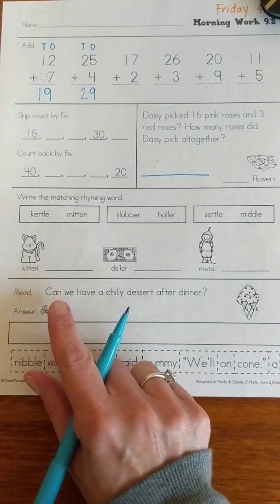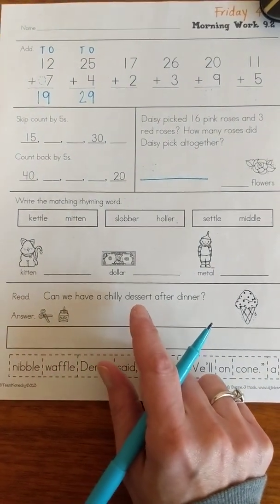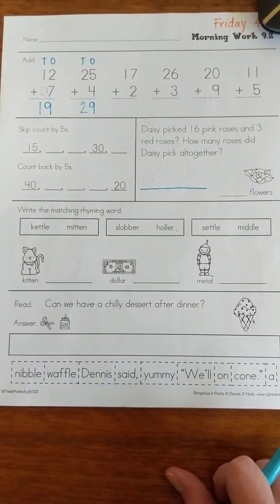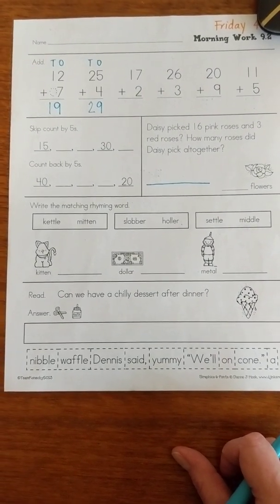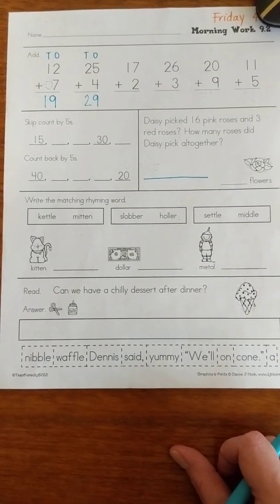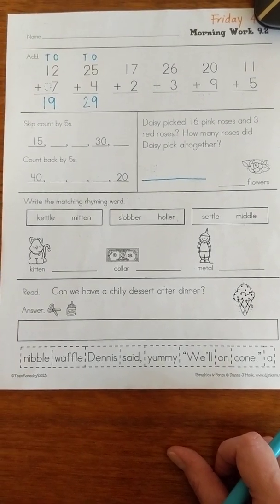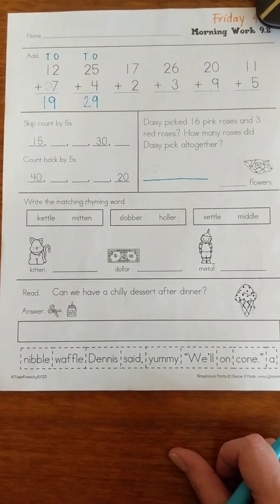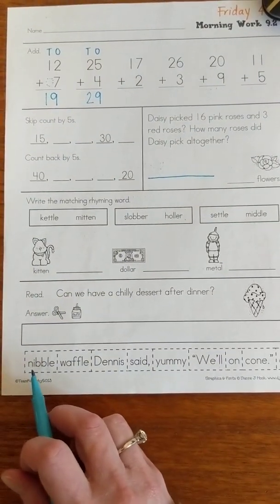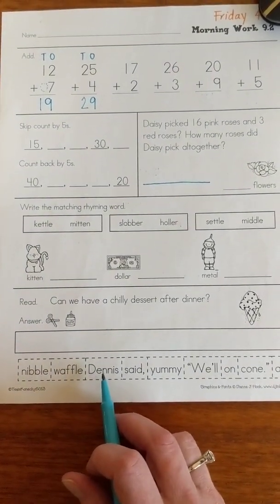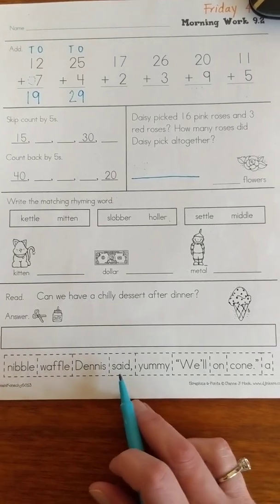Now, we have, can we have a chili dessert after dinner? Well, we need to decide. What would be our first word? Well, we know it's going to have a capital letter. So let's look. I've got nibble, waffle. Dennis has a capital letter.